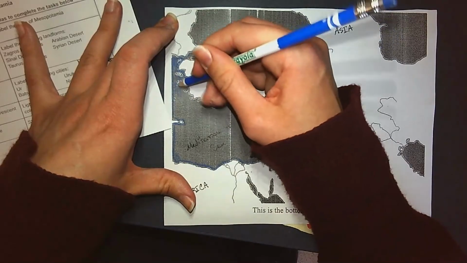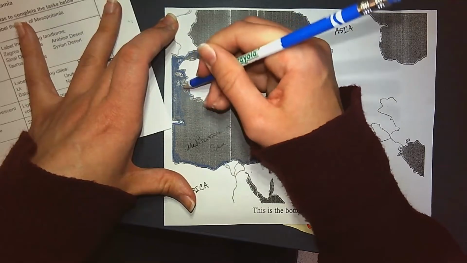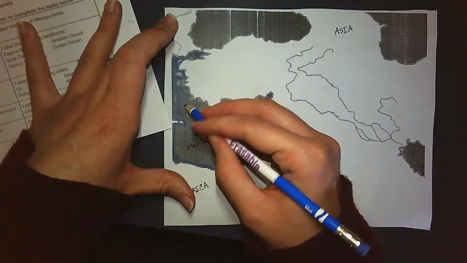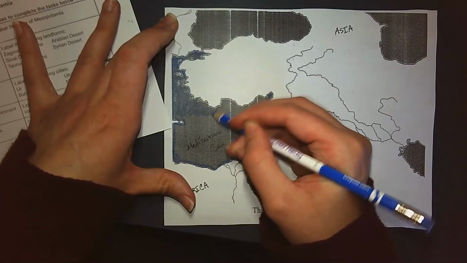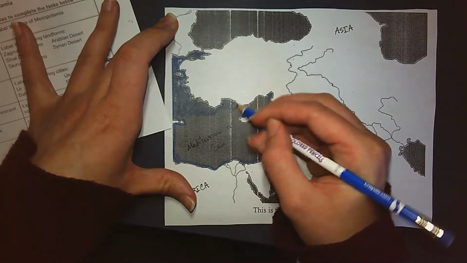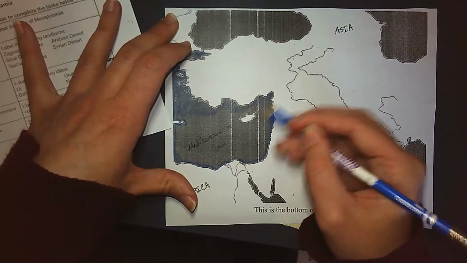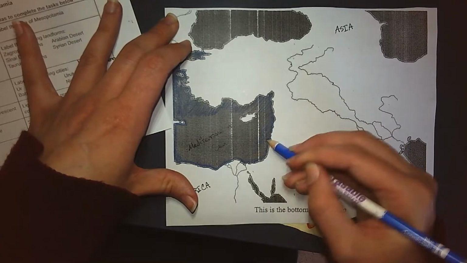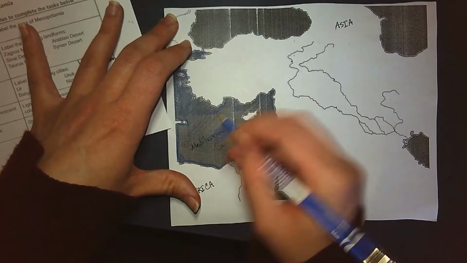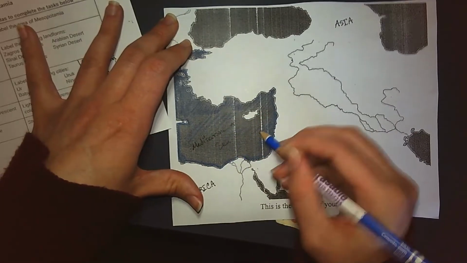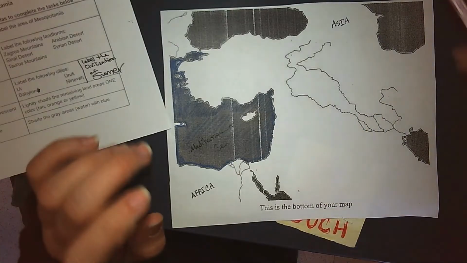As you can see, there's a lot of islands in through here, so we're just going to go around those. And just coloring over the Mediterranean as well. And then we have that. So we're going to mark that.